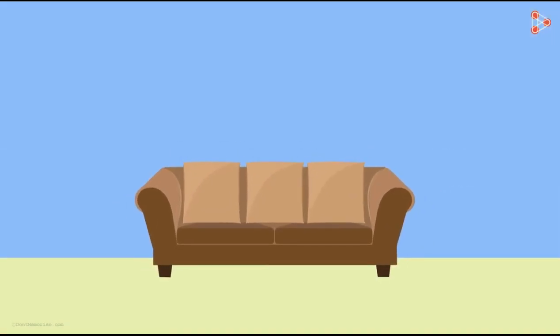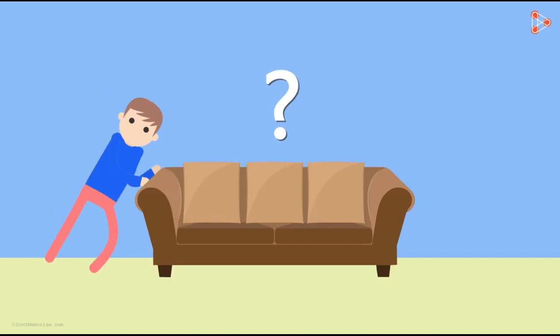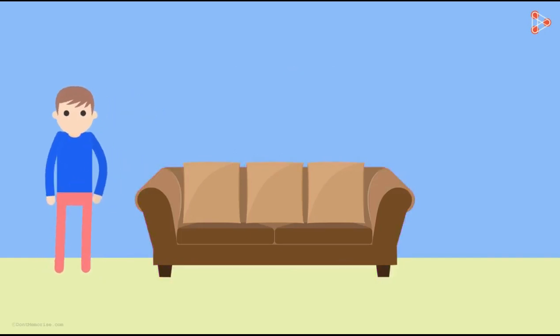Let's say you want to move the stationary sofa in your living room and the sofa is really heavy. What happens when you give it an initial push? Yes, you're right. Nothing happens. The sofa doesn't move even though you're applying a lot of force. Why do you think the sofa doesn't move?